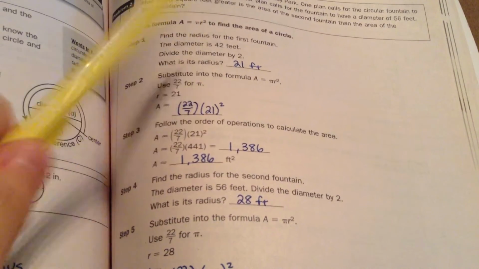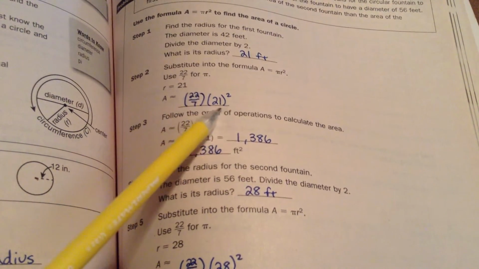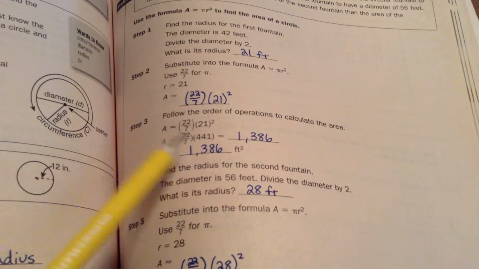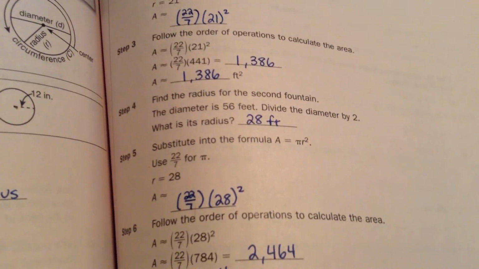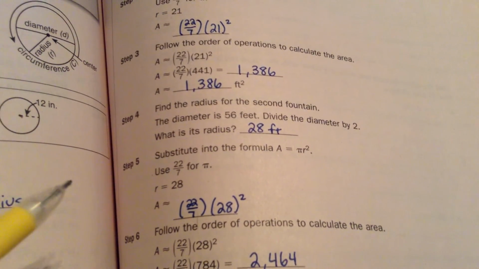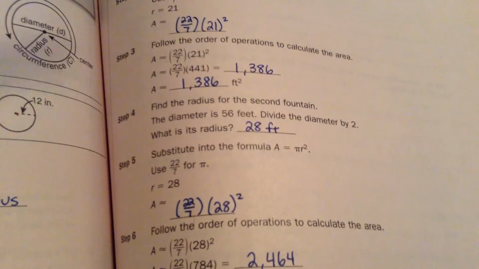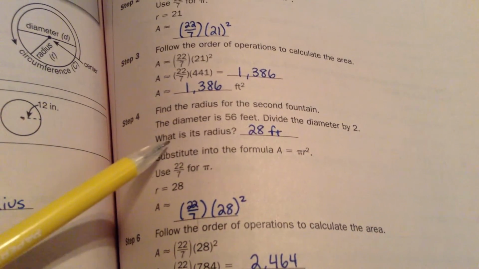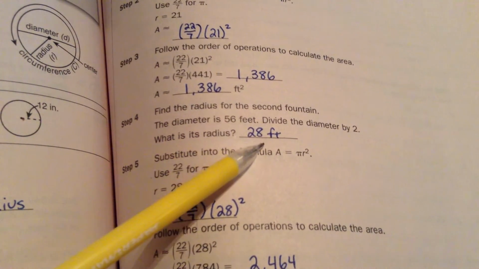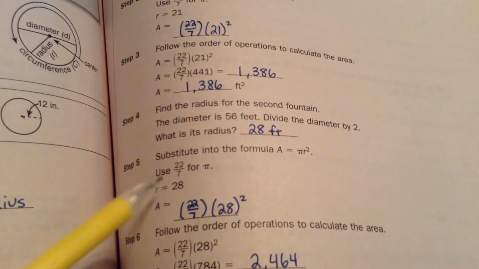So that'd be 21 feet. And that's going to replace the r. So we're going to use the 22/7 times 21 squared. Once you work that out, that's going to be 1,386 feet squared. Alright, the next one is we're going to substitute the r with 28 because the diameter was 56 feet, but we need r. So if we divide that by 2, that's going to give us the radius. So that's 28 feet. So then we just plug it in.